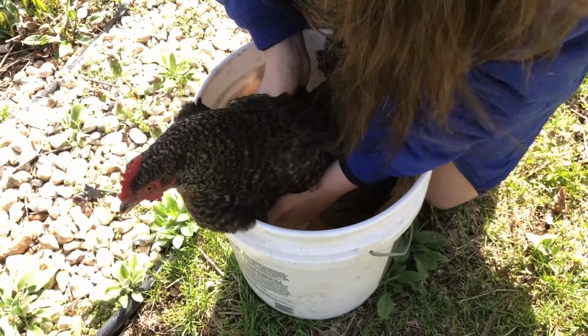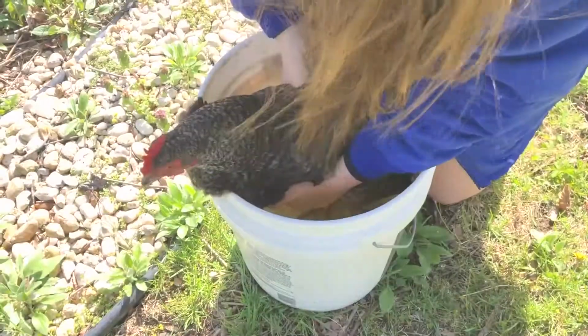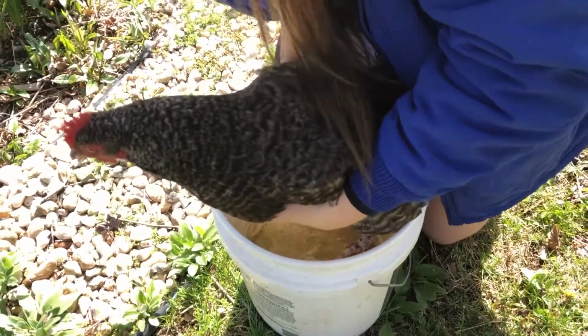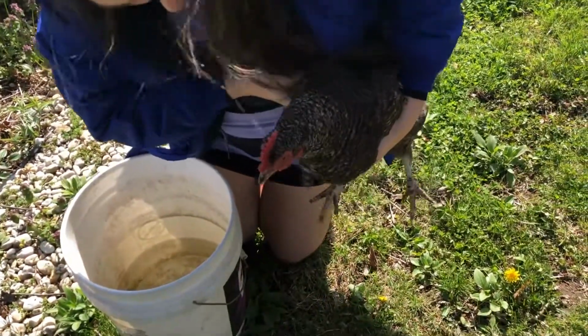Now with water it's a little bit different. The solution will be a little bit thicker. But then after that, you take the chicken out of it, and then you put them back in the coop.